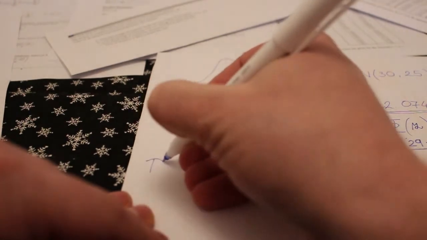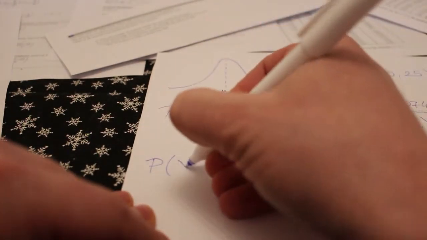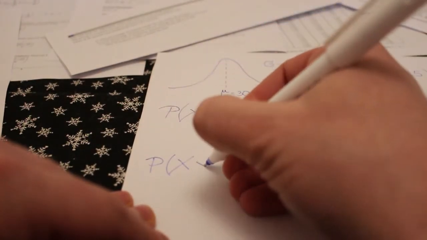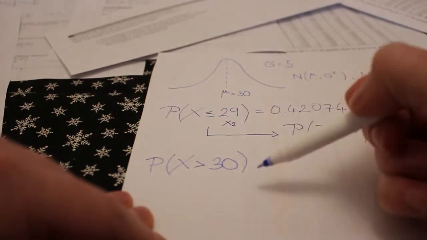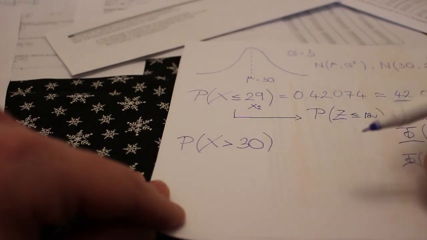We just know that we would like to calculate the probability that random variable x will be higher than 30 minutes. The student will be overtime.